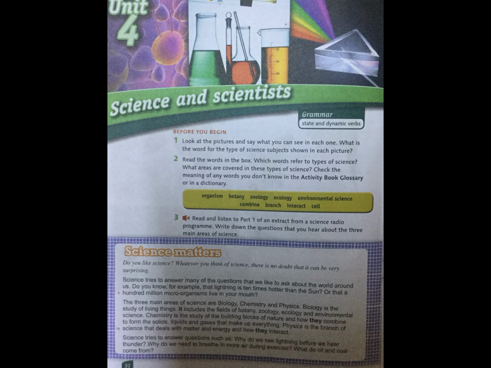So here we have page 32. Before we begin, let's look at the pictures and say what you see in each one. What is the word for the type of science project or science subject shown in each picture?